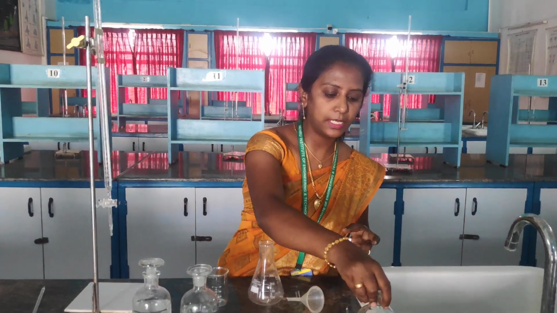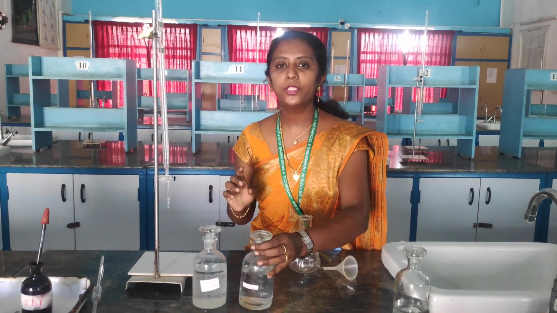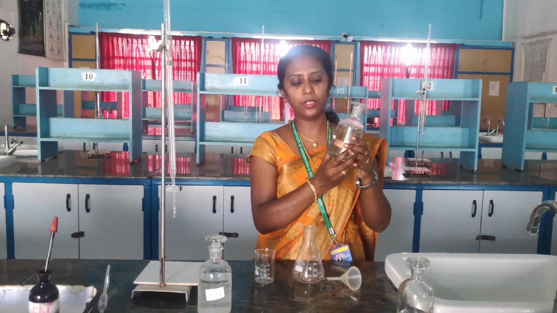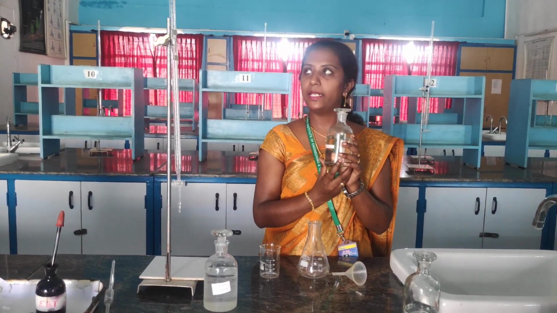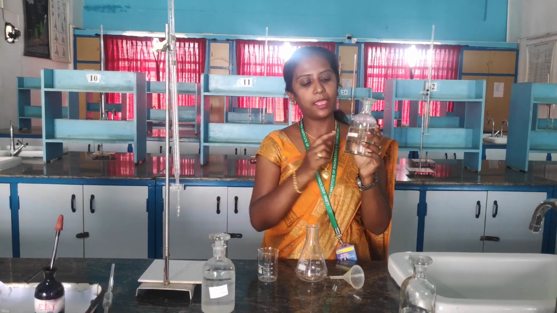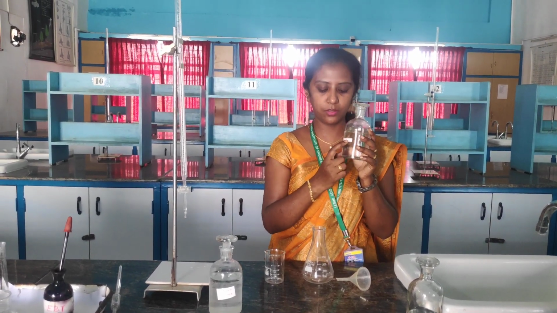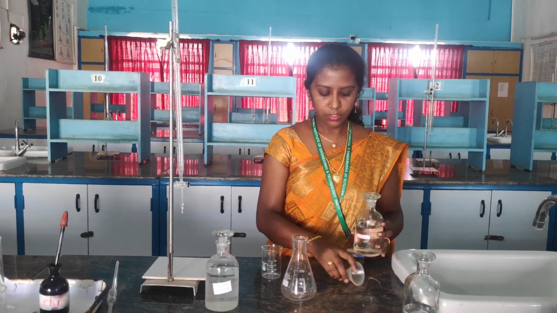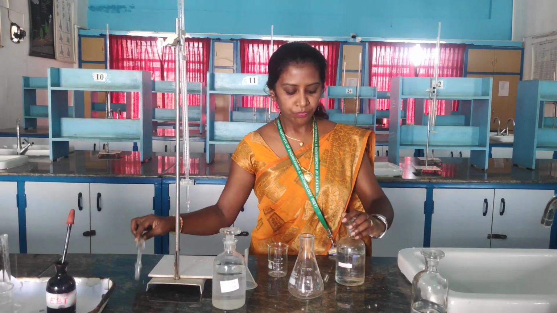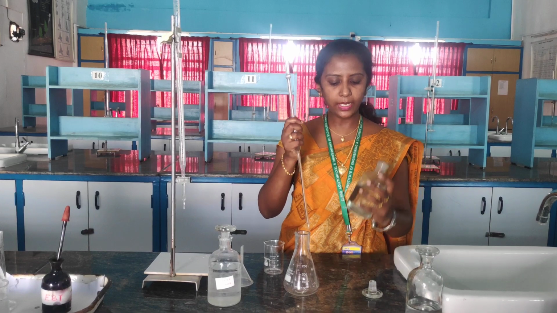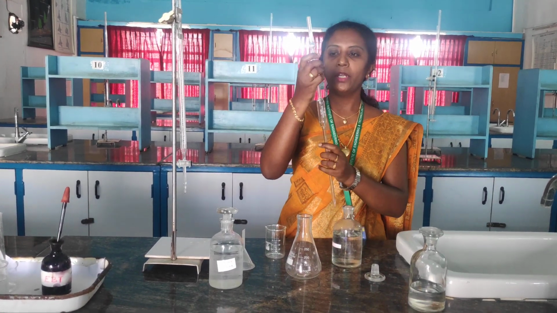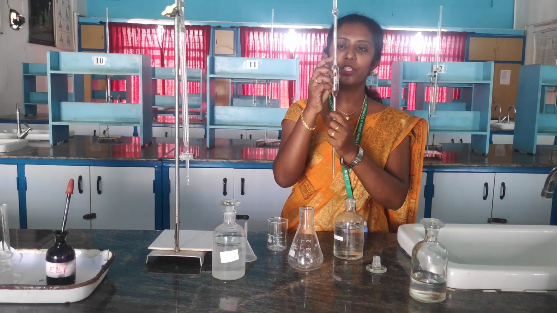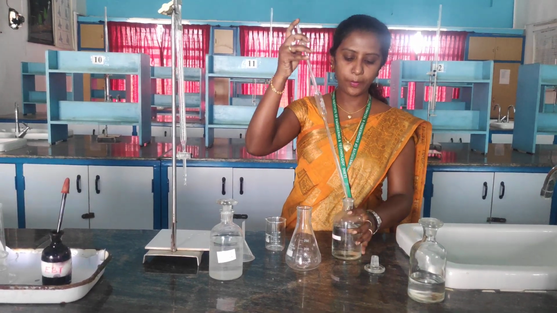Next, I am going to keep this EDTA aside and start my titration 1. In titration 1, we are going to find out the normality of EDTA against standard hard water. For this, I am going to pipette out 20 ml of standard hard water into this conical flask. I told you that the pipette has a measurement mark, and I am going to pipette out up to that mark.